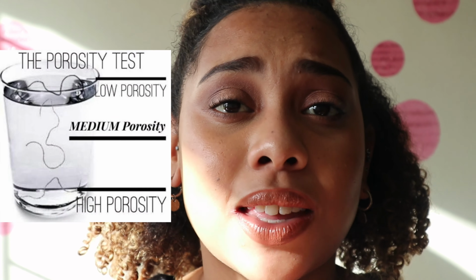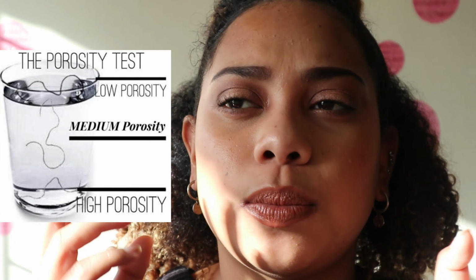Now we are going to get into the 3 types of tests that we are going to do in order to test for your hair porosity. I have already done the first test, which is the float test. Keep in mind that this is a very controversial test, because not everybody agrees with it, because there are multiple factors that come into play when determining your hair porosity.